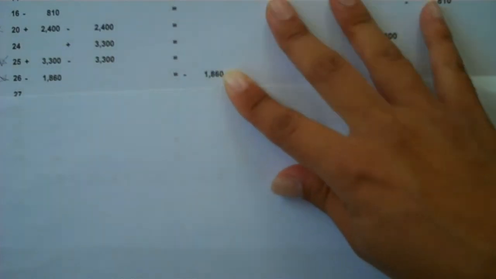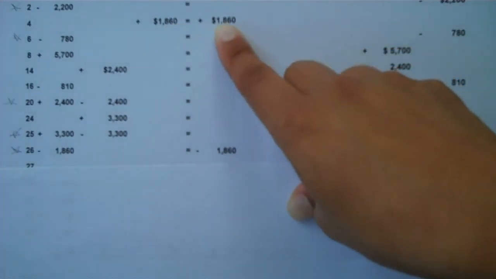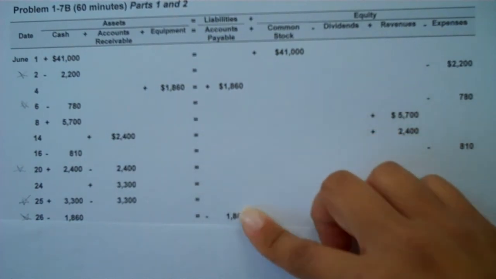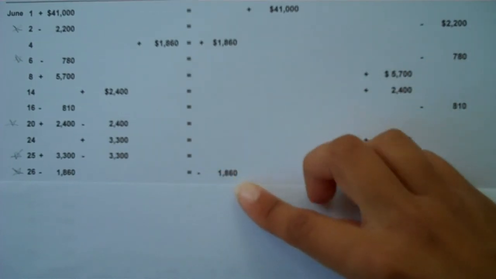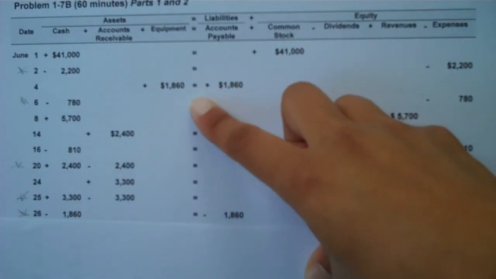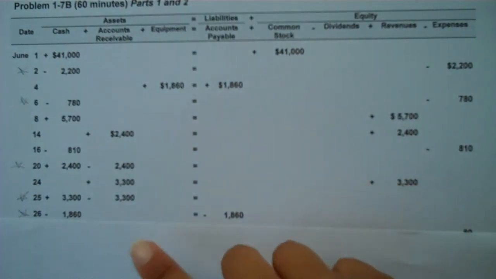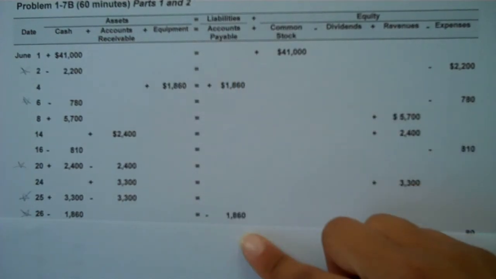On the 26th, the company pays off an account payable for equipment that was previously purchased in the month. We had previously purchased some equipment on account, so we increased the asset, increased the liability, and then when we finally pay it off, we're going to go ahead and decrease the liability. Notice we don't touch the asset. We only touch the asset once when you purchase it. Alright, but we're not going to touch it again. On the 26th, the only thing affected is a decrease to cash and a decrease to accounts payable, because now we've fully paid off that account.